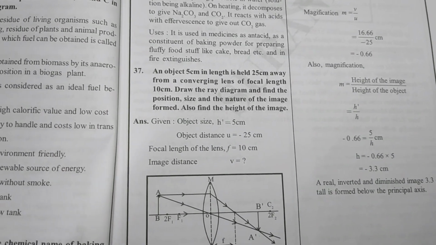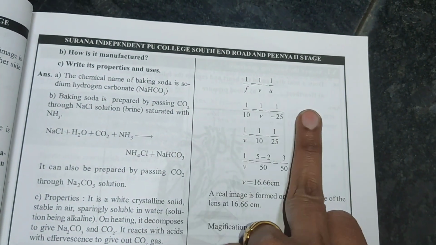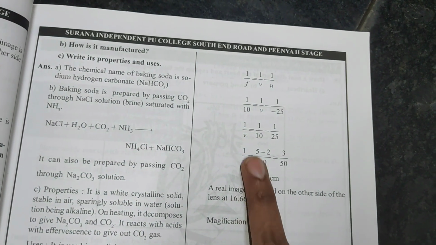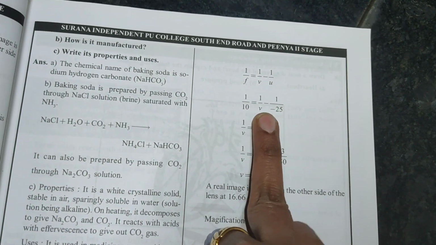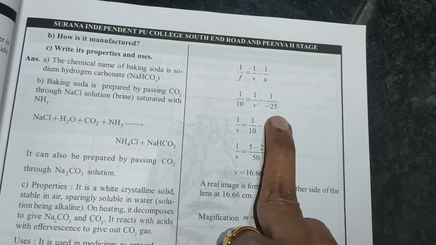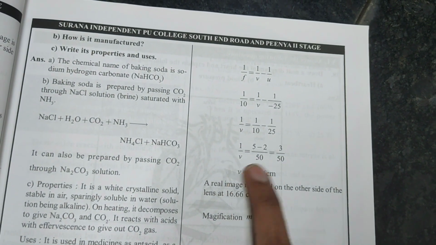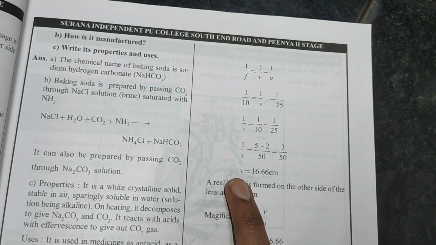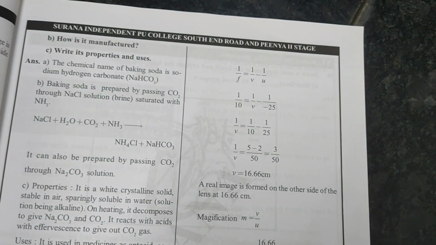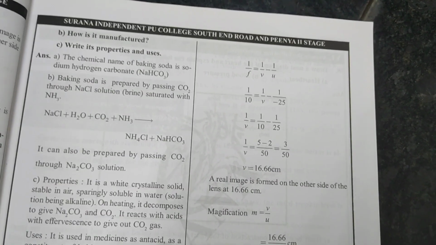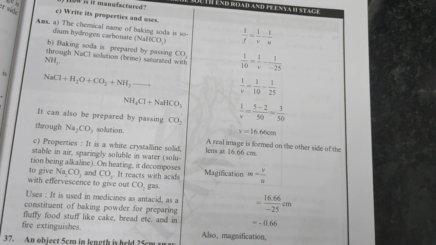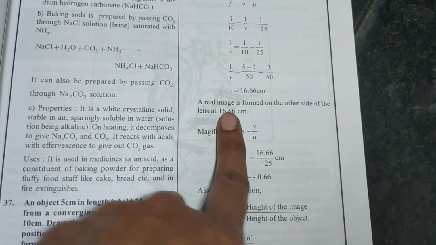The lens is a converging lens, so 1 by f is equal to 1 by v minus 1 by u. By substituting the values, 1 by 10 is equal to 1 by v minus 1 by minus 25. By taking the LCM, 1 by v is equal to 3 by 50. So v is equal to 16.66 centimeters. So a real image is formed on the other side of the lens because it is a positive sign.